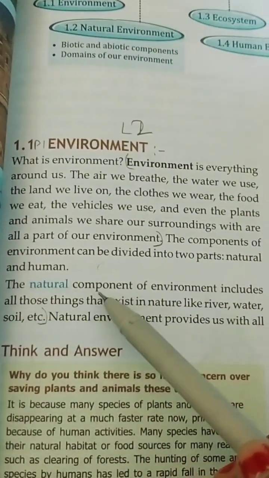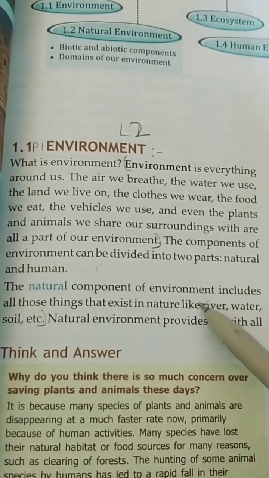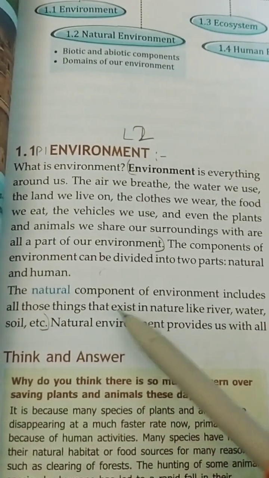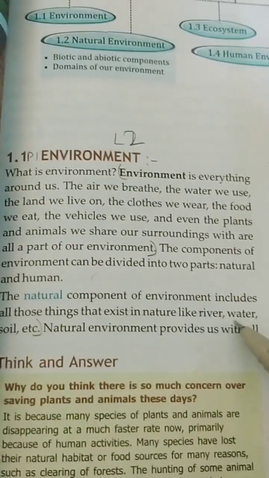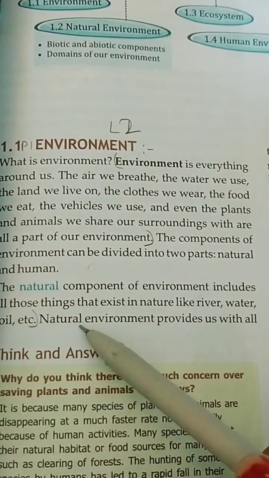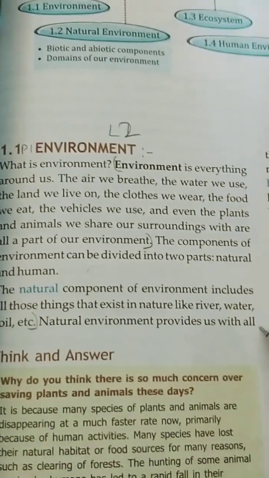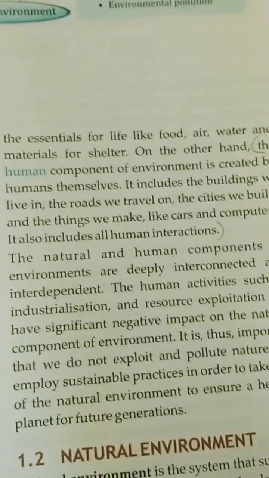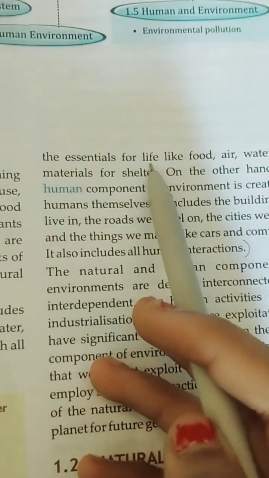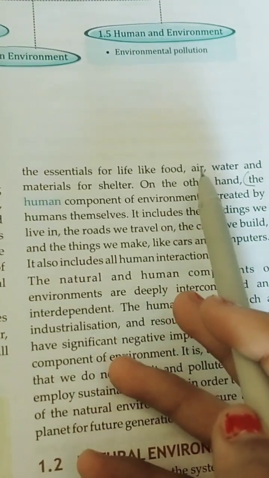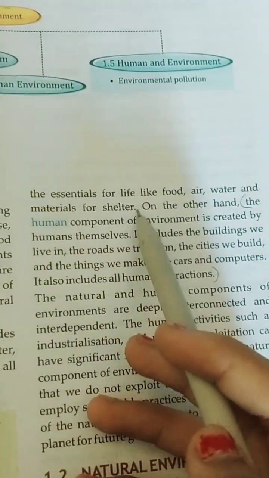The natural component of environment includes all those things that exist in nature, like river, water, soil, etc. Natural environment provides us all the essentials for life, like food, air, water, and materials for shelter.